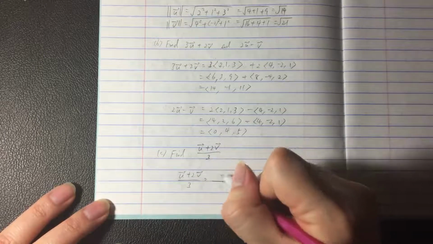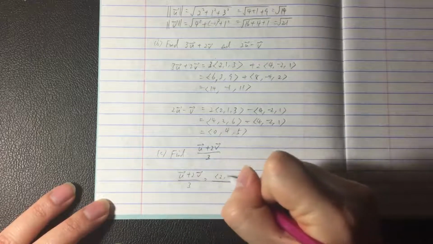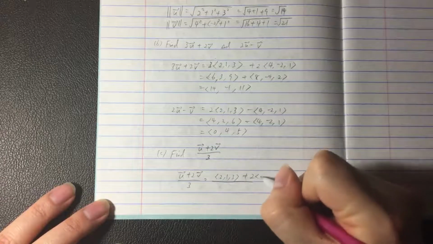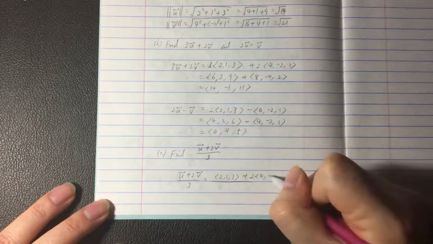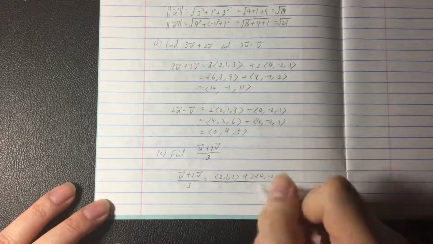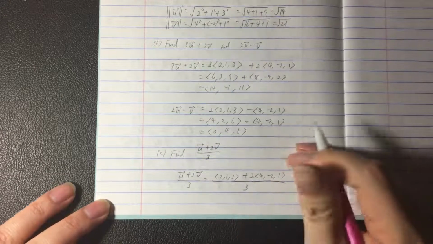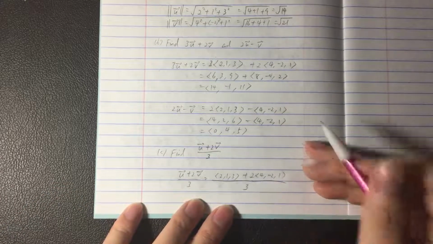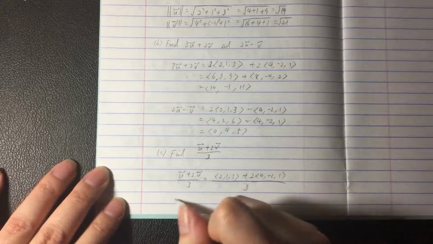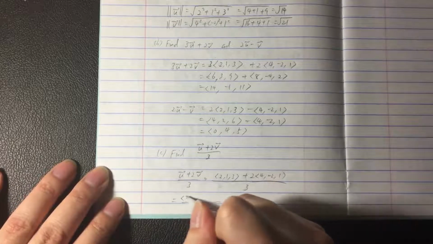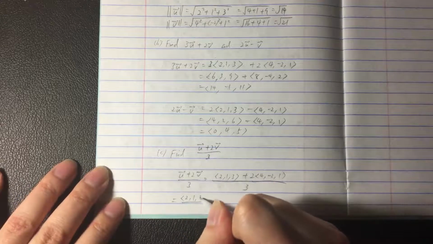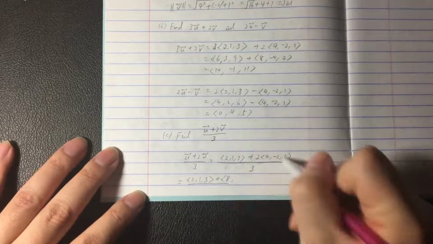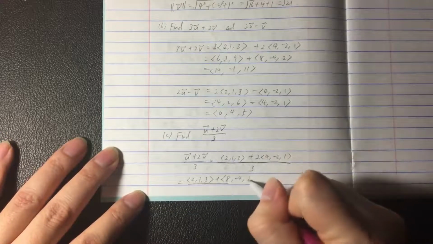Vector u is 2, 1, 3 plus 2 times vector v, which is 4, negative 2, 1. Then do scalar multiplication. Distribute 2 into the parentheses. We have 8, negative 4, and 2.